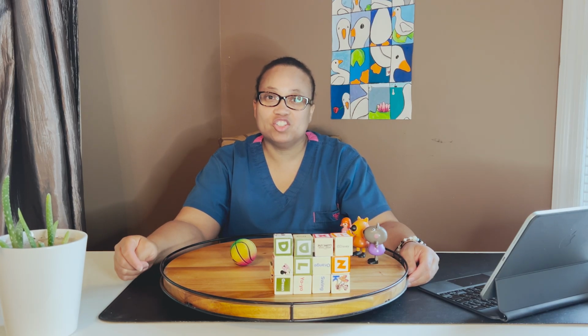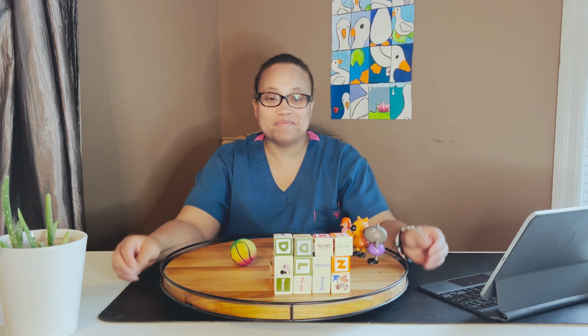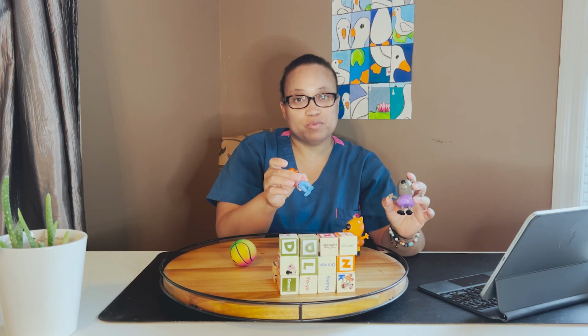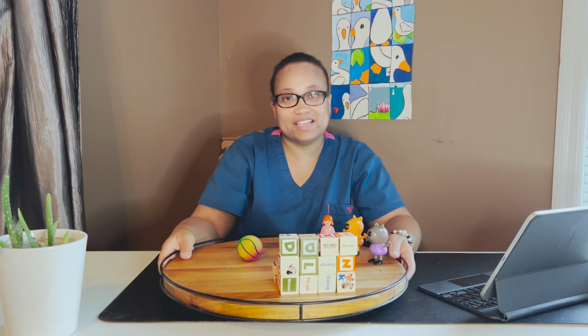I just wanted to share items that I have in my speech therapy bag today. So I have some blocks, I use some toy people, and a toy ball. All right, so let's get started.